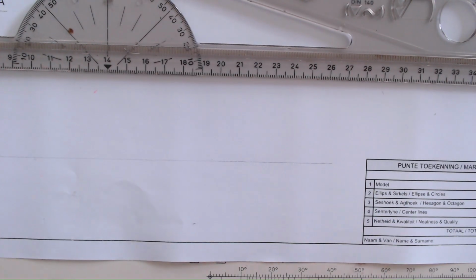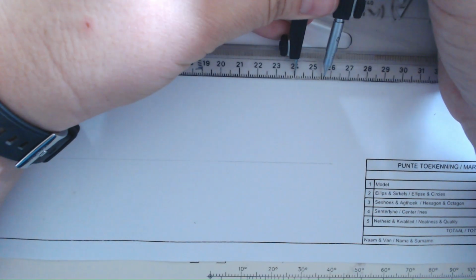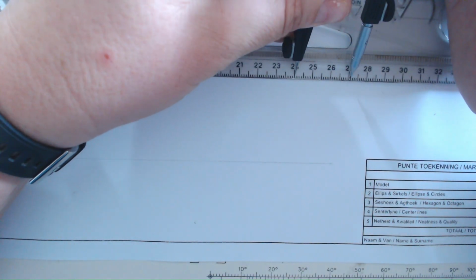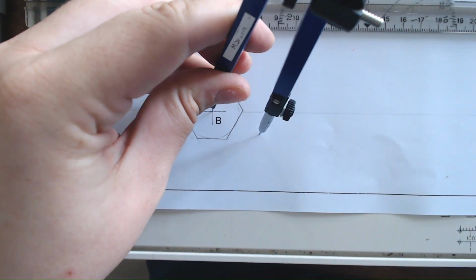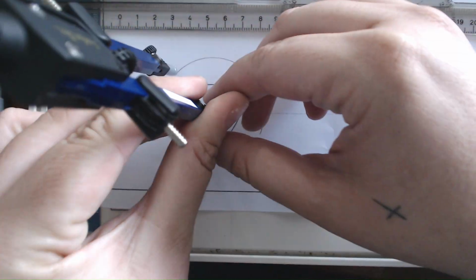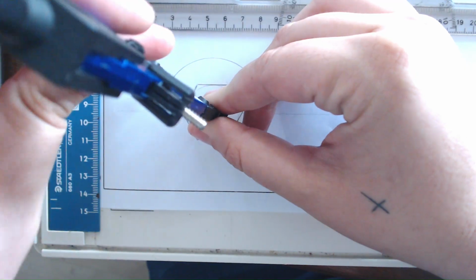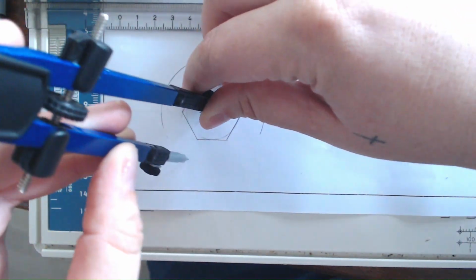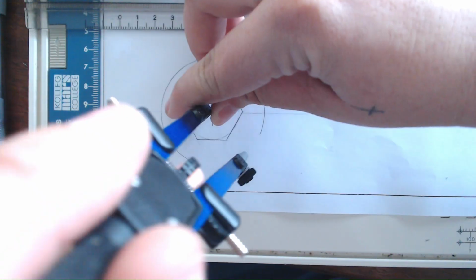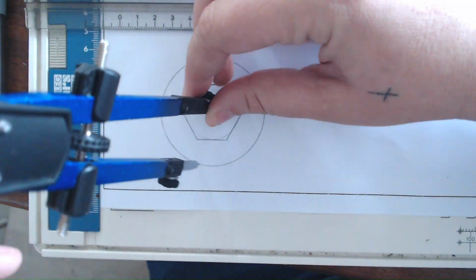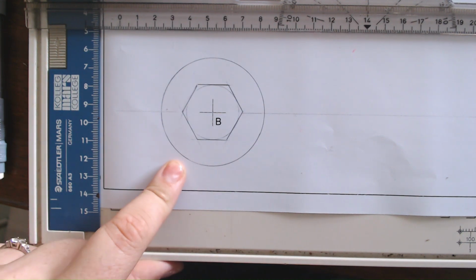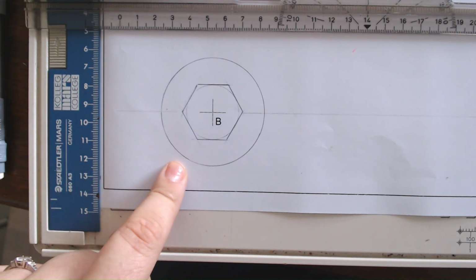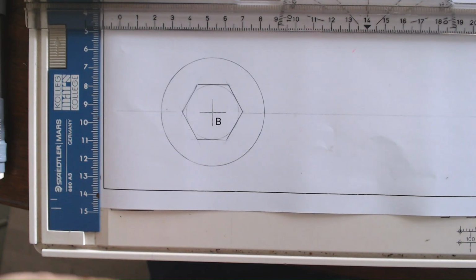So compass, sharp point on the 1, pencil on 30. And there we go. Now I'm going to try my best to be accurate. Don't lift up your compass in the middle of a circle. Don't overline. Try and go over your lines only once, because you saw now there I overlined. I went through with my compass twice, darker than this one, and that's how you lose marks.